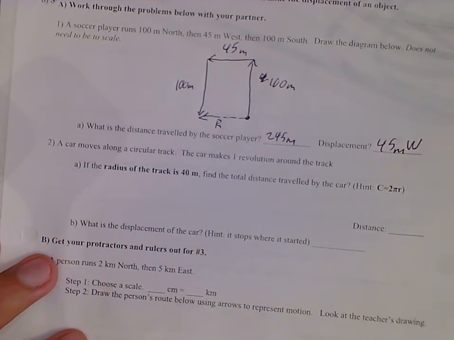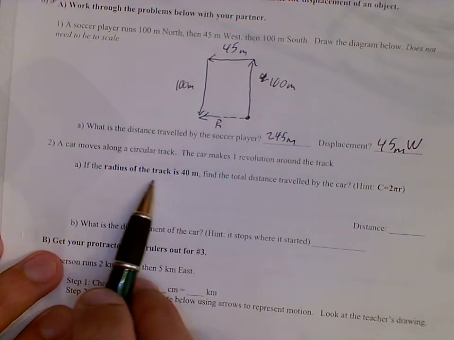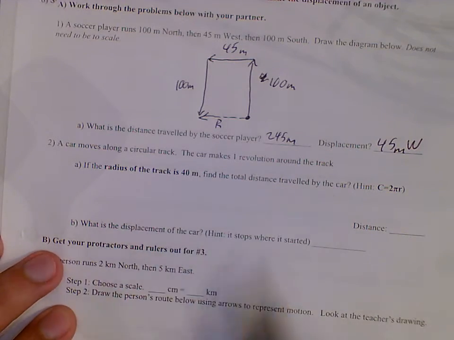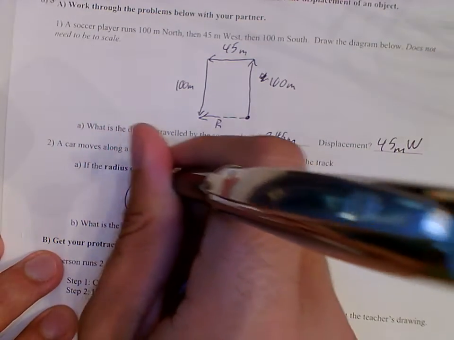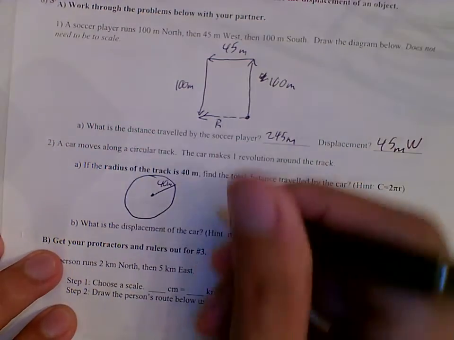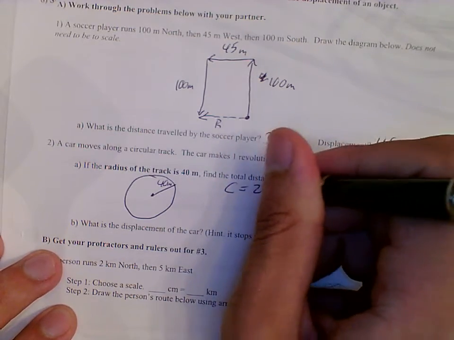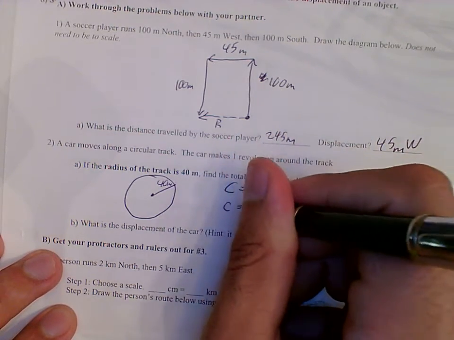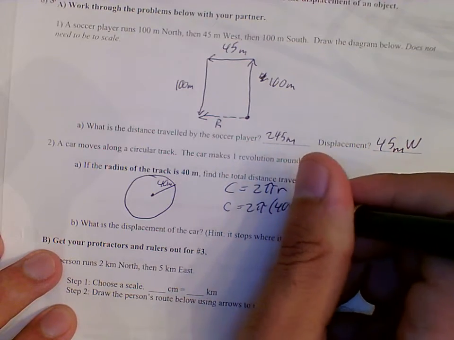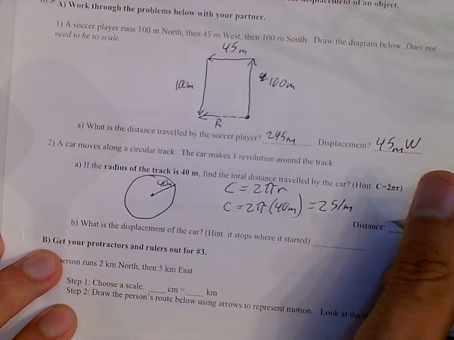A car moves along a circular track. The car makes one revolution around the track. If the radius of the track is 40 meters, find the total distance traveled by the car. So if we look here, draw a little picture. There's our radius, 40 meters. The distance traveled, since it goes around once, is the circumference. C equals 2 pi r, equals 2 pi times 40 meters, 251 meters.